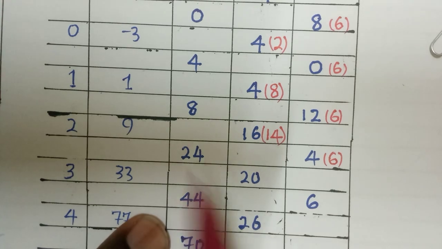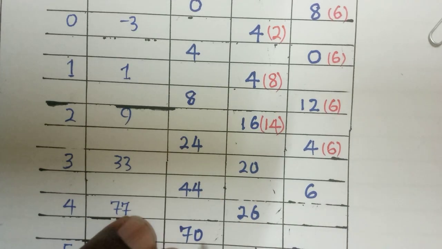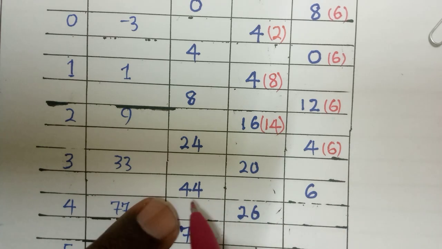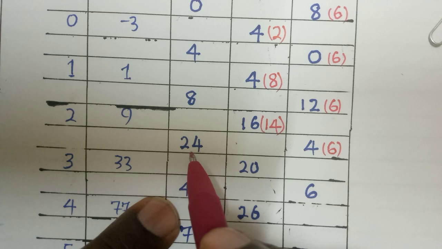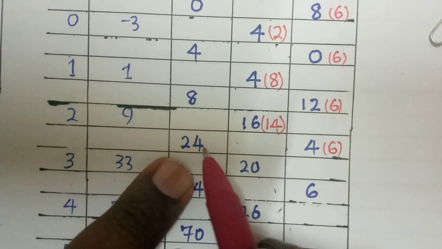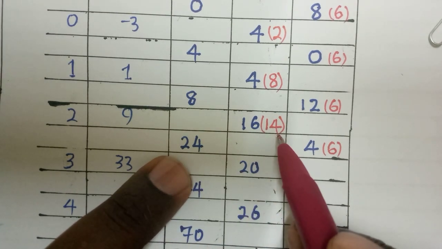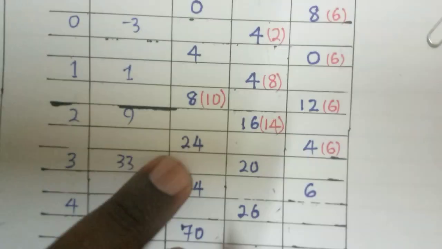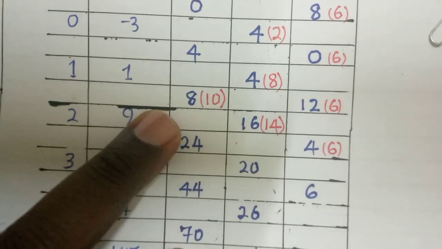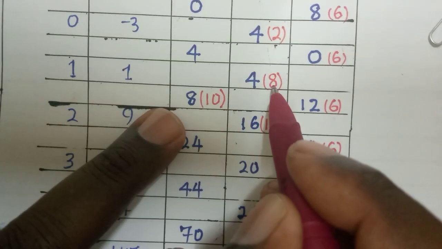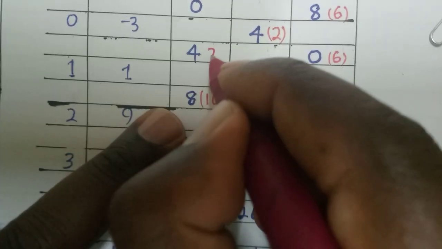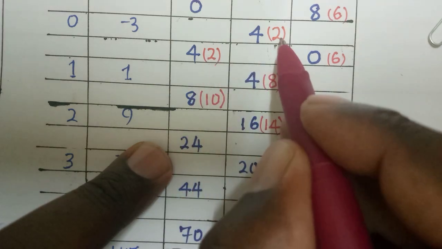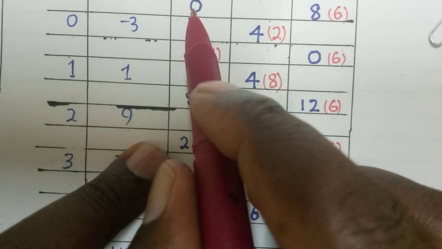Now we continue to this row, guys. Maybe we can start from here now. 70 minus 26, we get 44. 44 minus 20, you get 24. Then you come here and say 24 minus 14. This one then you are going to get 10. So we are correcting. The same case when we come here, guys. 10 minus 8, then you get 2 here. Like that. Guys, we continue. 2 minus 2 is 0. So we can say that that one is okay.